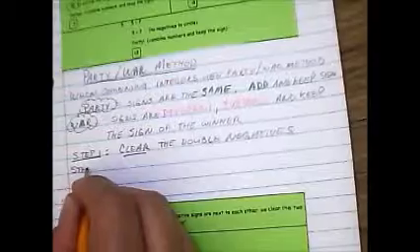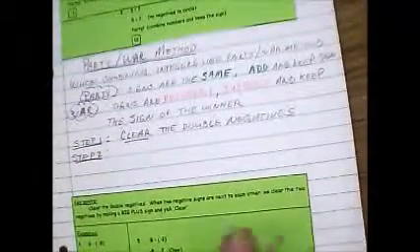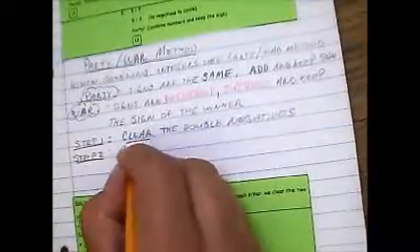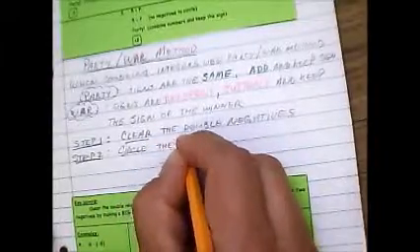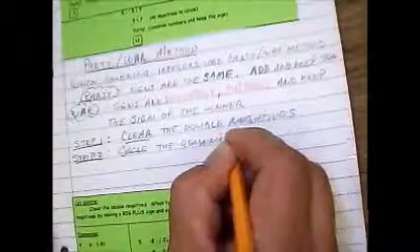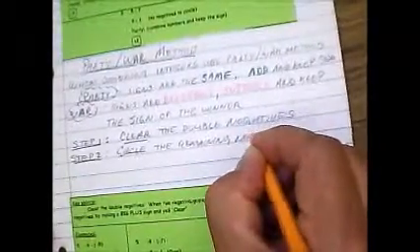Step 2: underline circle the remaining negative numbers, just like we did.